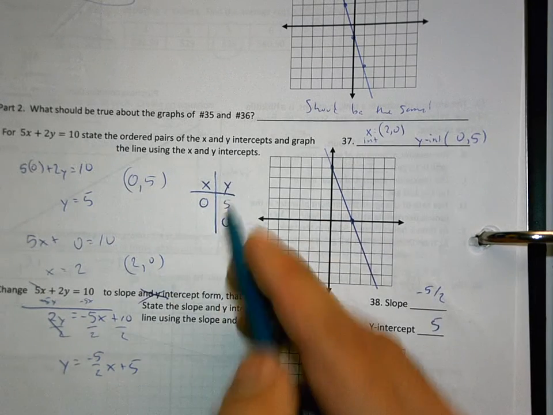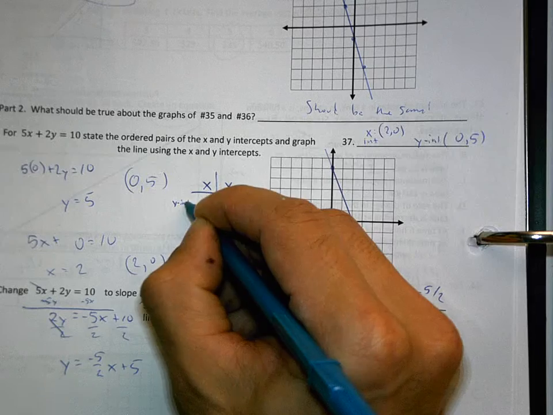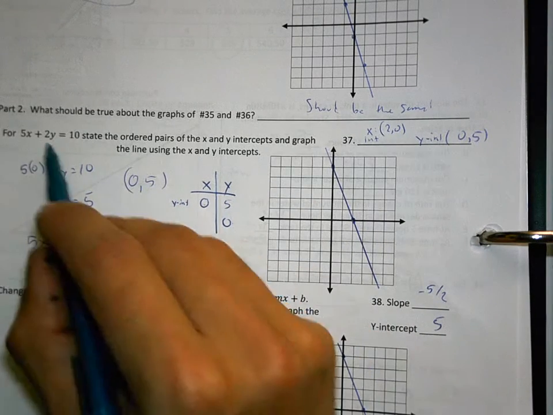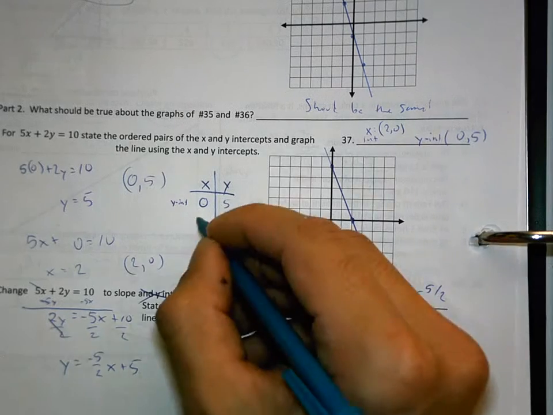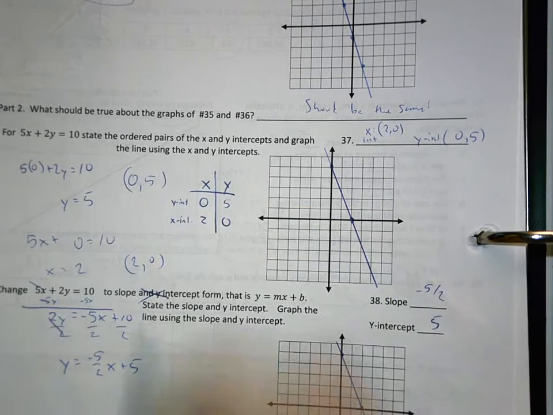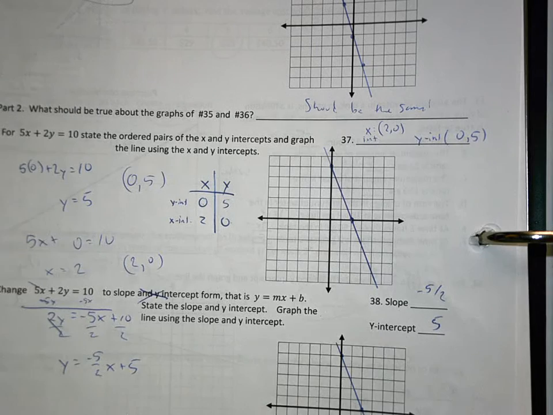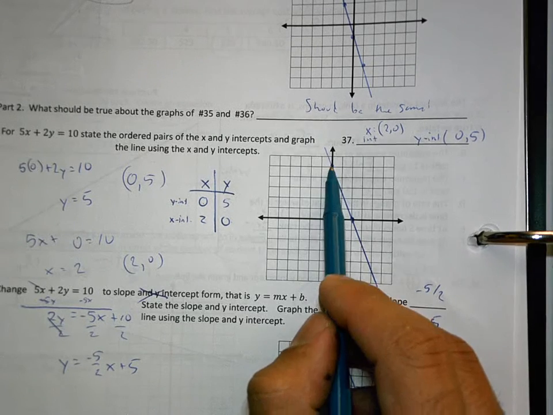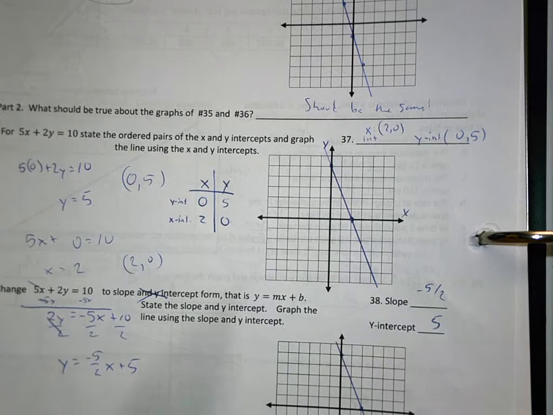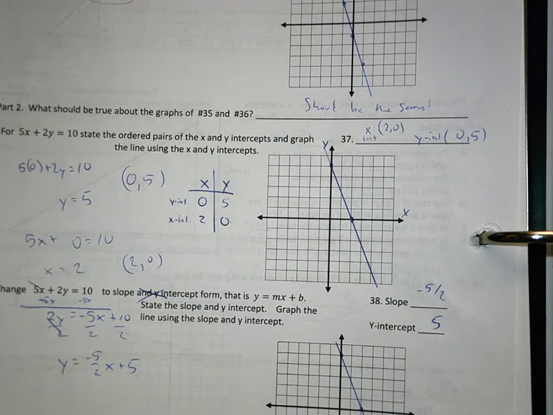And this would be a y-intercept. You could plug in 0 for y and then figure out what x had to be. And that's called the x-intercept. Here's my y-intercept. Crosses the y-axis. Here's my x-intercept. It crosses the x-axis. And I can graph the 2 points based off of those two intercepts.